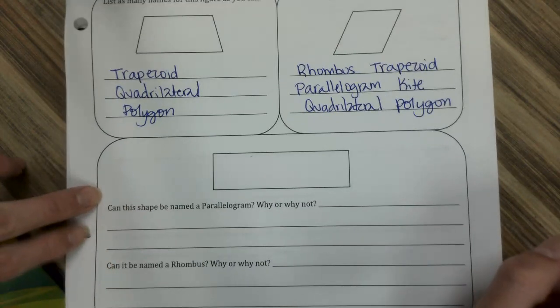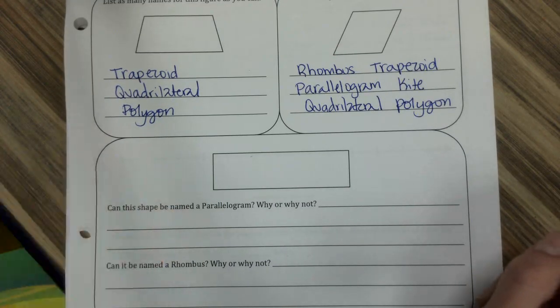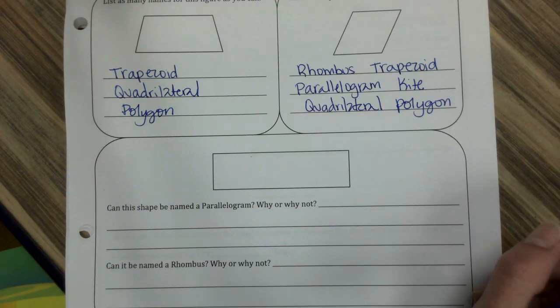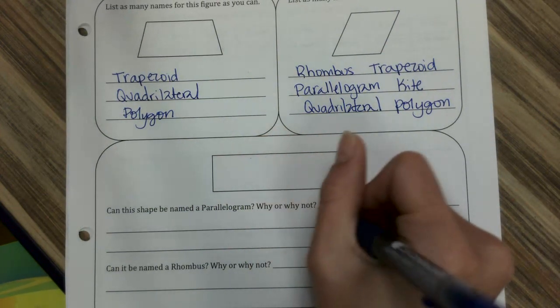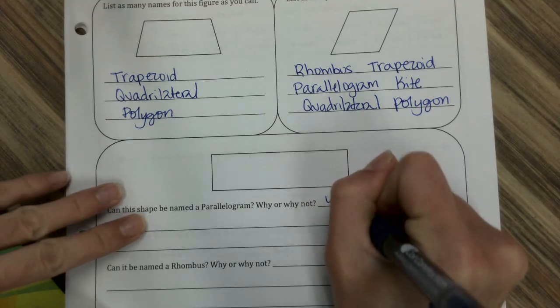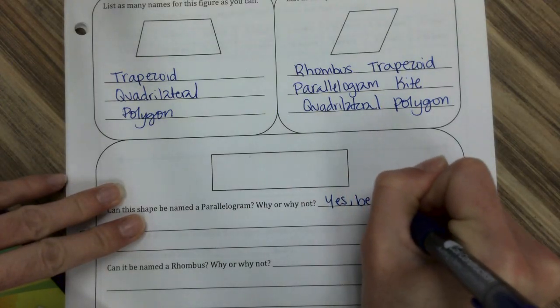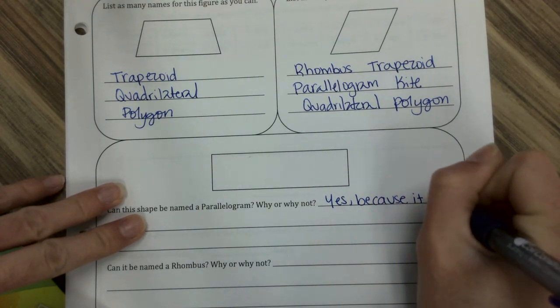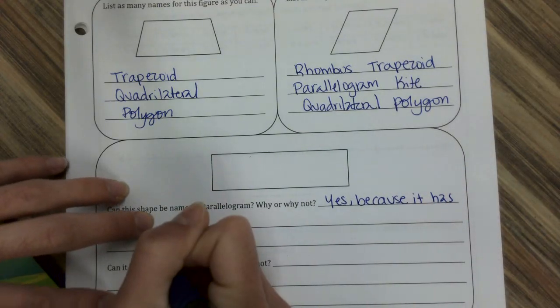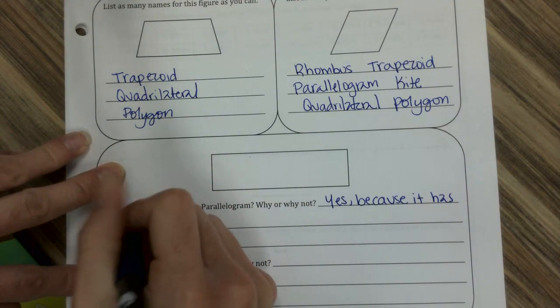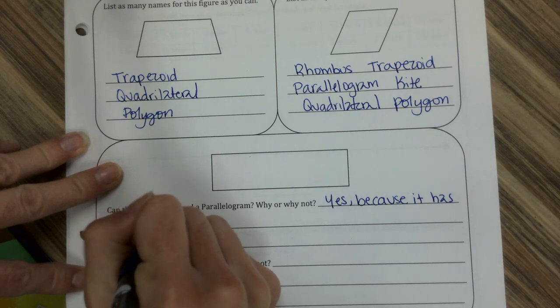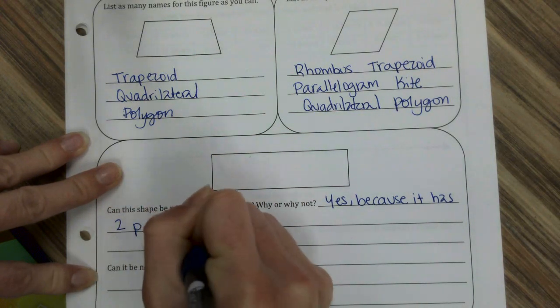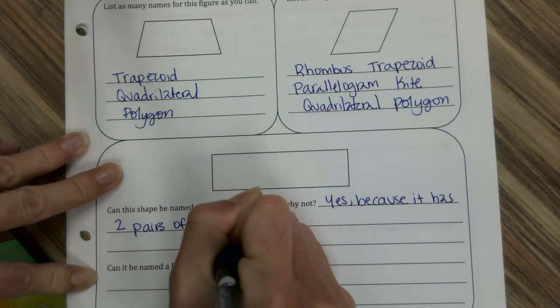Okay, down below, can this shape be named a parallelogram? Why or why not? This is a two-parter. Say a yes or no and your explanation. Willow, tell me. Yes, because it has, love it, two pairs of parallel.